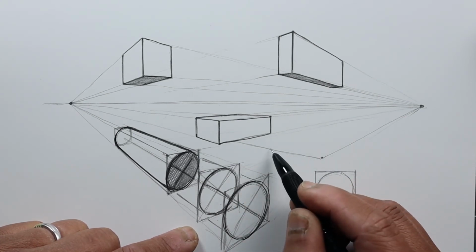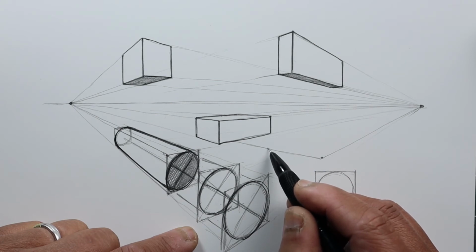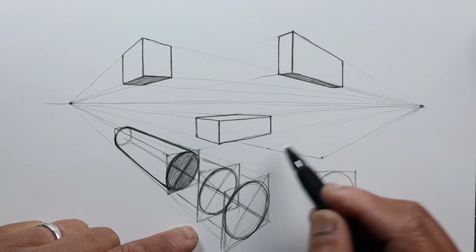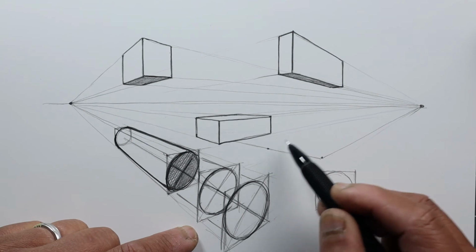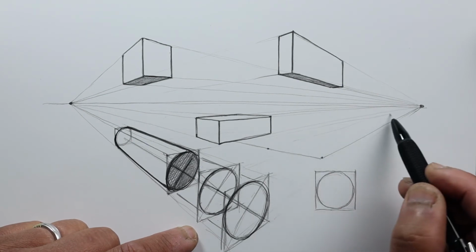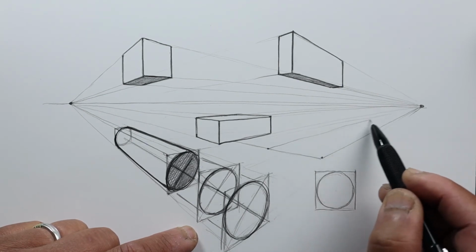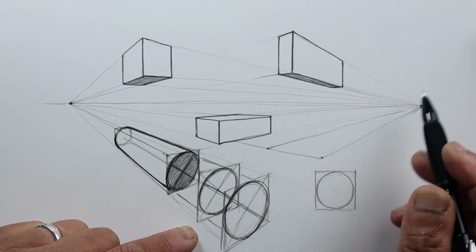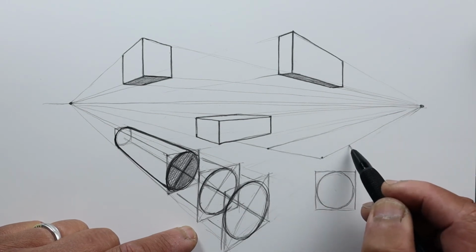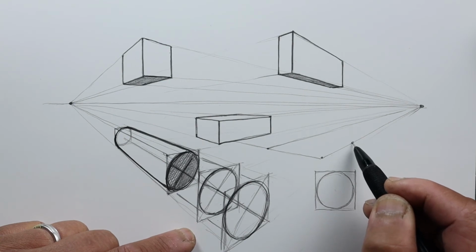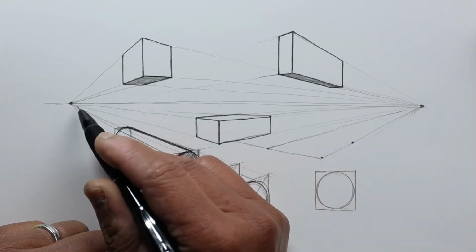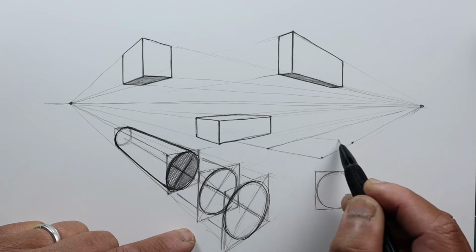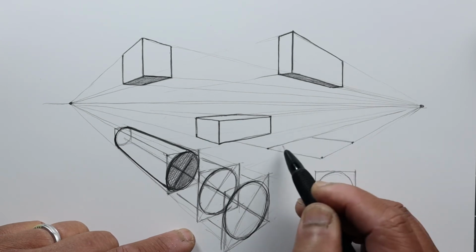Okay, let's define the back edge right here and with this point, and then draw our lines again to that vanishing point. Okay, so now let's define the back edge back here again to the vanishing point, so it would be like this.